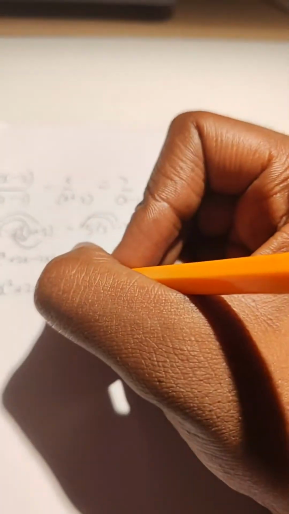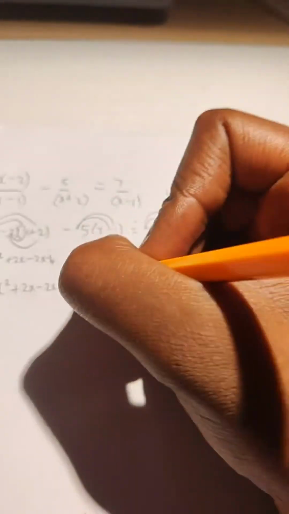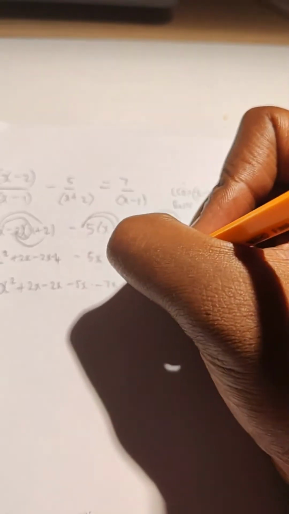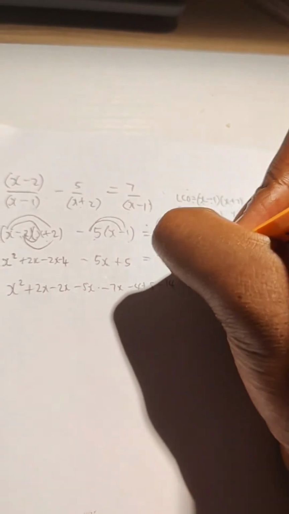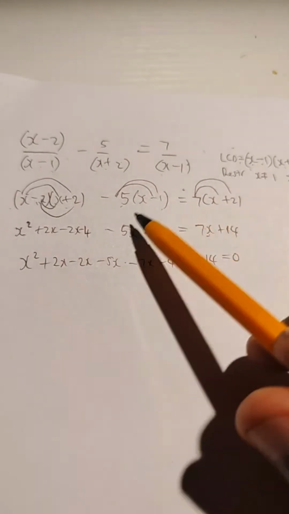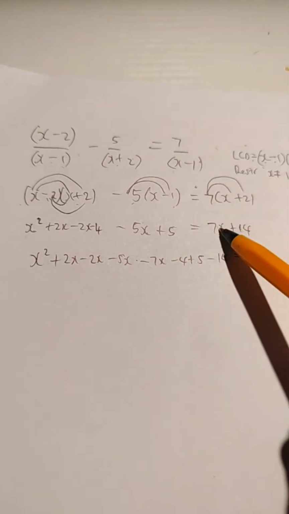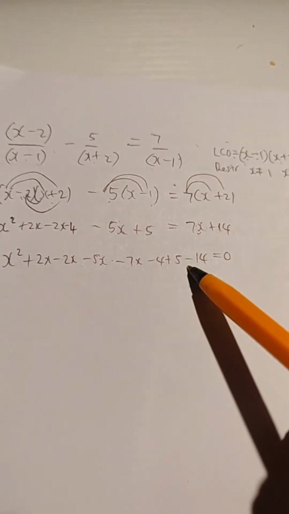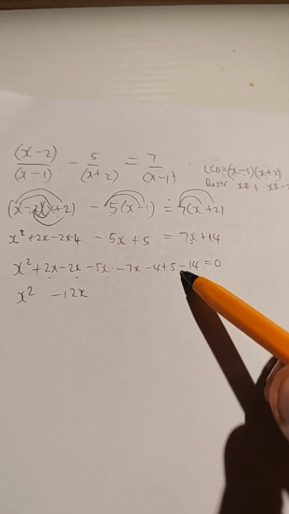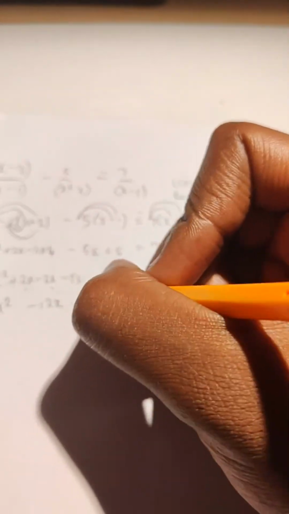So I'm going to group like terms. Minus 5x, take the 7x, negative 7x. 7x goes over, it becomes from positive to negative. Minus 4 plus 5, take the 14 over, and minus 14 equal to 0. Then we add the like terms. Guys, whenever you move terms over to the other side, the sign will change. That's why 7x became negative 7x, 14 became negative 14. We add the like terms now. 2x minus 2x is 0, minus 5x minus 7x is negative 12x. Negative 4 plus 5 is 1. 1 minus 14 is negative 13.